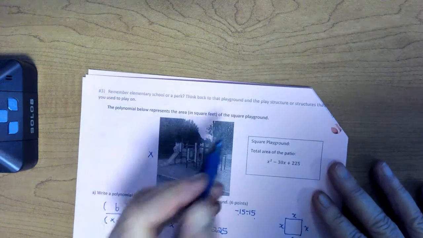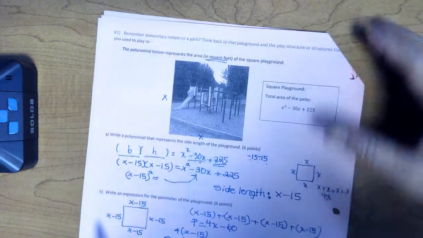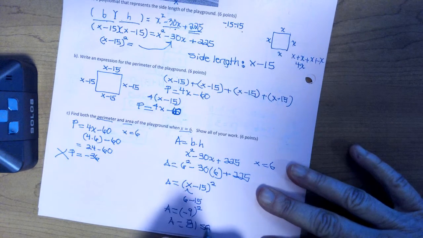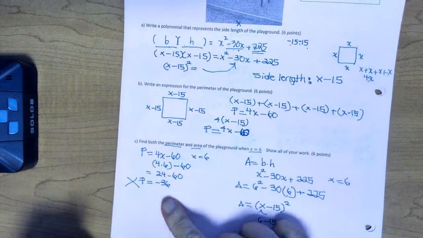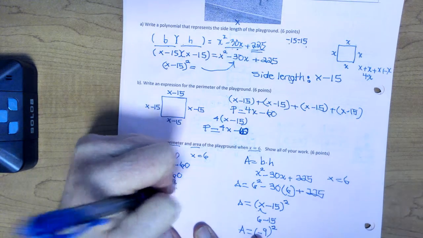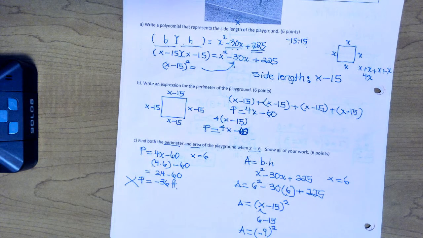So now 81 what? Let's go back up here and make sure. Square feet. So the area is 81 square feet. And my perimeter, obviously, negative 36 is just feet. But again, that can't be, but I just want to make sure that I capture the units on it. So that's number 3.